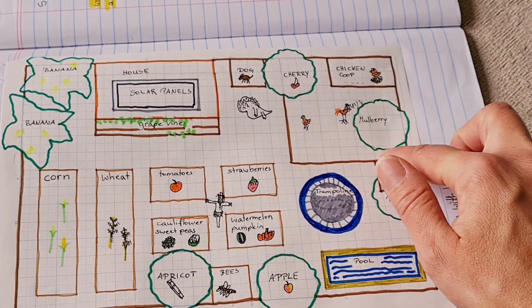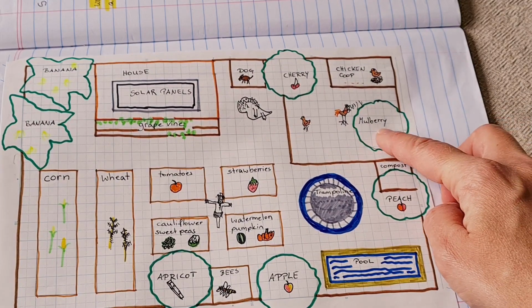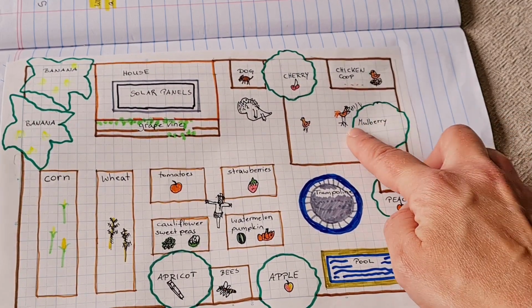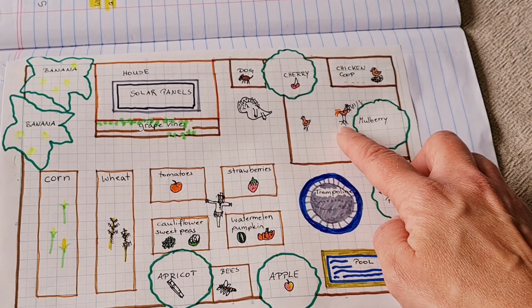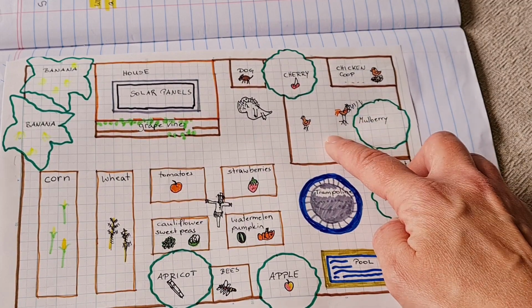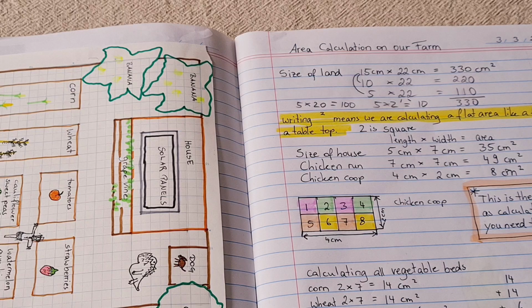Another thing we did that I didn't write down. This mulberry tree here, I know for a fact that sometimes we cannot collect all the mulberries. So sometimes they just fall to the ground. And this is why I picked the mulberries over here near the chicken area, because if the mulberries fall to the ground, it's free food for the chickens. Win-win. So this concludes our area calculation.